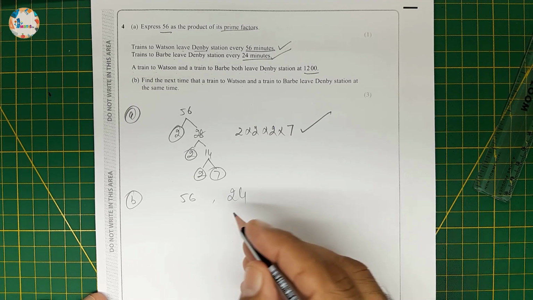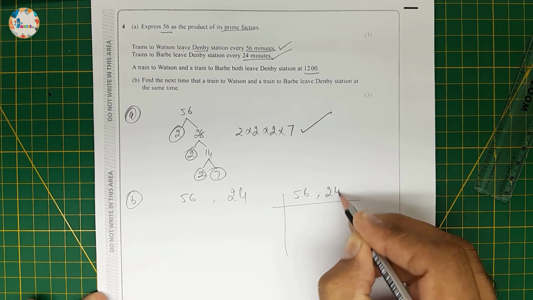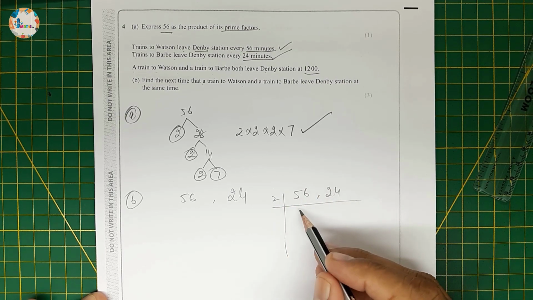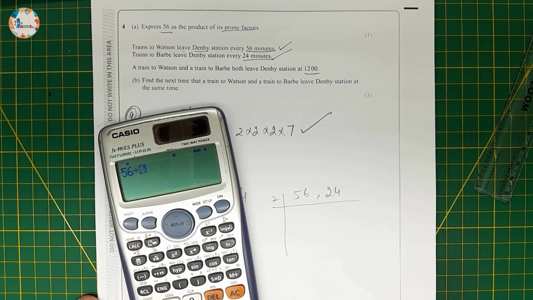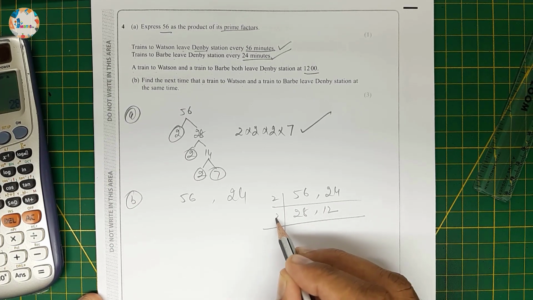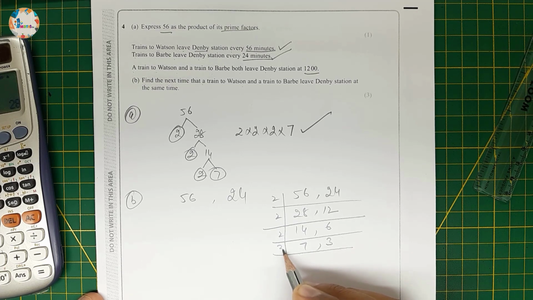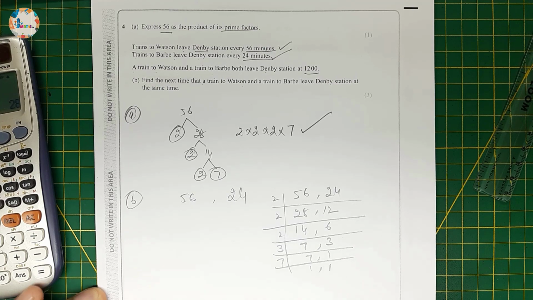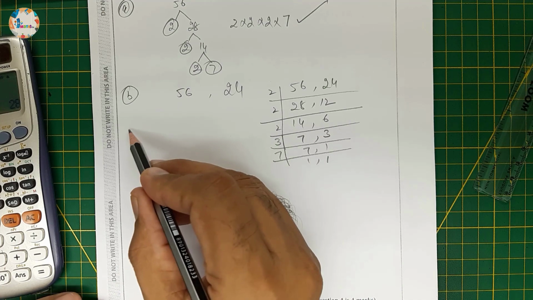So if we check the LCM for this one, we can use the division method, 56 and 24. So we can divide by 2, 56 divided by 2 will be 28, and this will be 12, and then again by 2 this will be 14 and 6. Again by 2 this will be 7 and 3, and then next by 3 this will be 7 and 1, then by 7 this will be 1 and 1. Now we can find the LCM of this one.